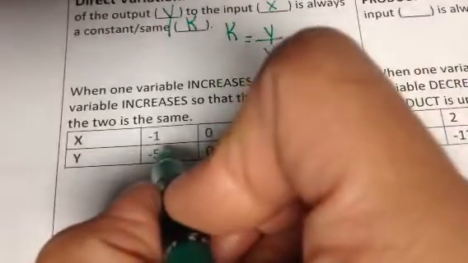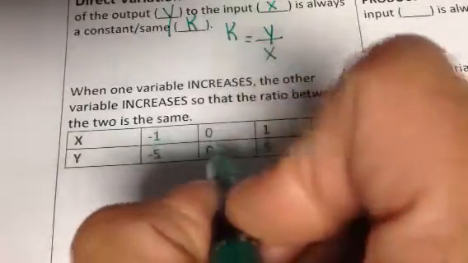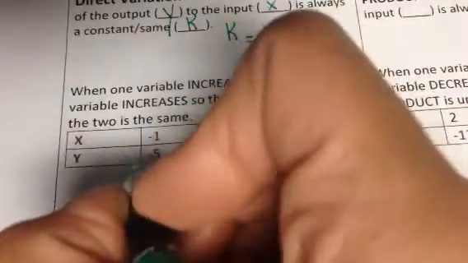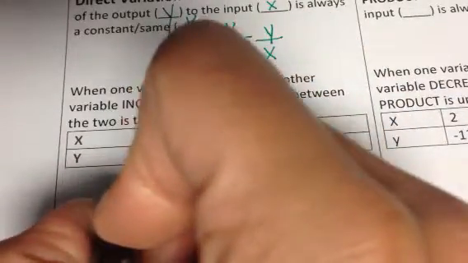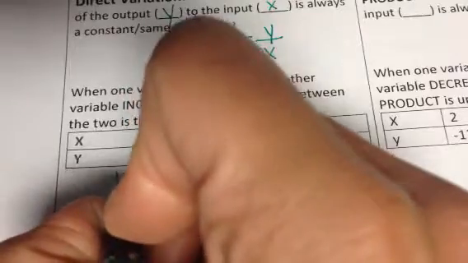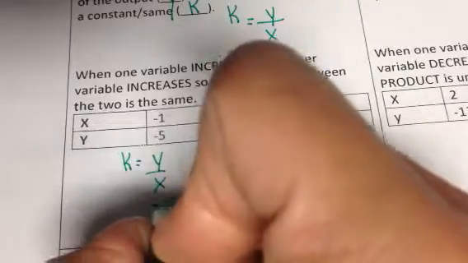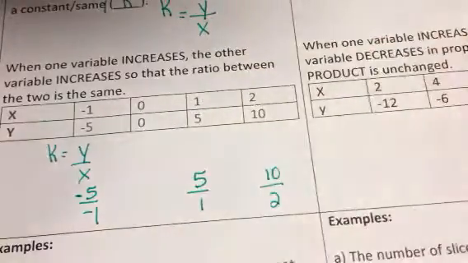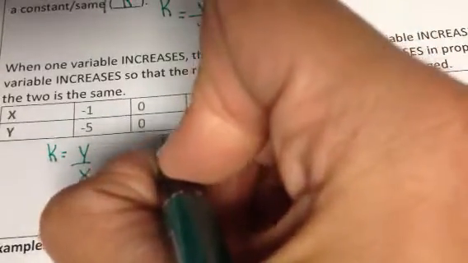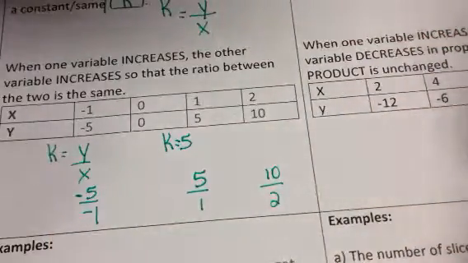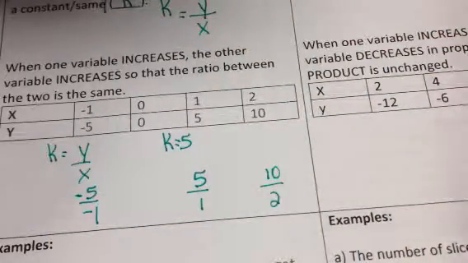So for instance, if I start comparing this y and x to this y and x to this y and x, then what happens is, if I use the formula I just gave you, k equals y over x, then if I take, for this one, -5 over -1, or for this one, y over x, or y over x, I always get the same amount. I always get 5, and that, as it turns out, is what my k is. Okay?